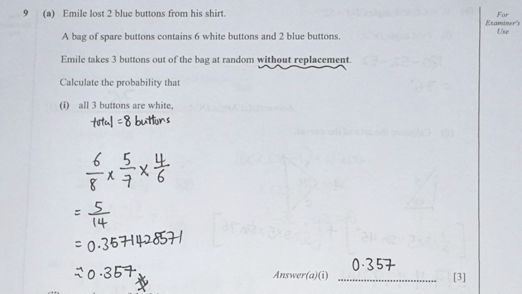For the next part, question 9, a probability question. So there's a total of 8 buttons here, and the keyword here is without replacement. Hence, all 3 are white: 6 over 8 times 5 over 7 times 4 over 6. Corrected to 3 significant figures, you get the result as 0.357.